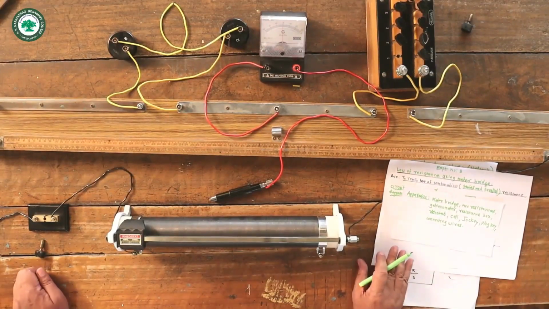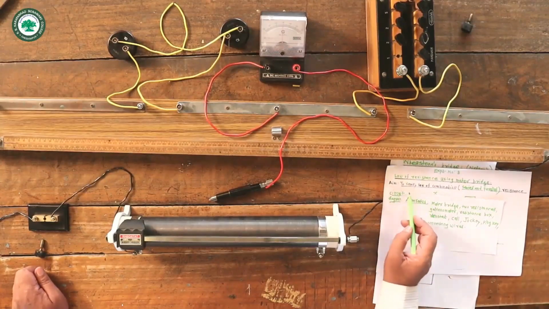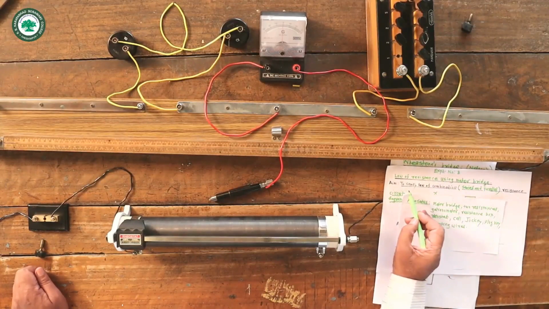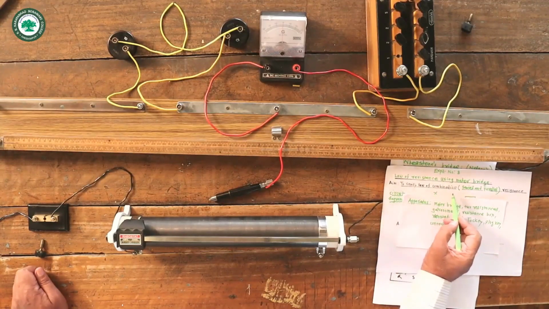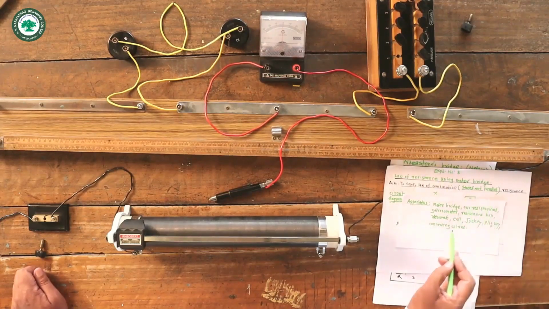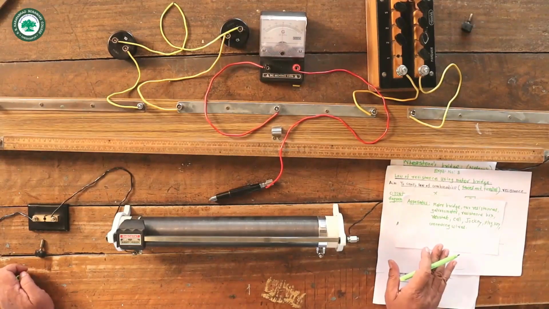According to your HSC board syllabus, experiment number 8, the title of the experiment is Law of Resistance Using Meter Bridge. The aim of this experiment is to verify the law of combination of resistance, that is, series and parallel combination of resistors.